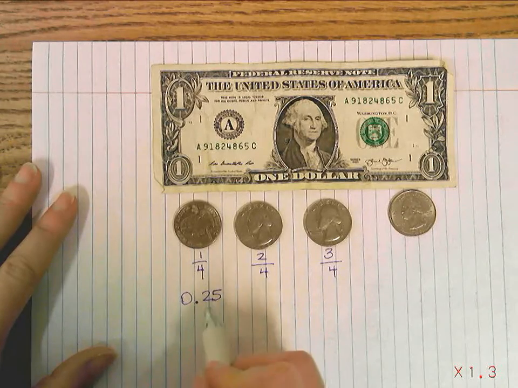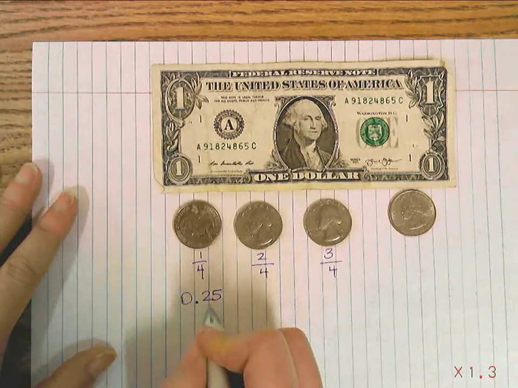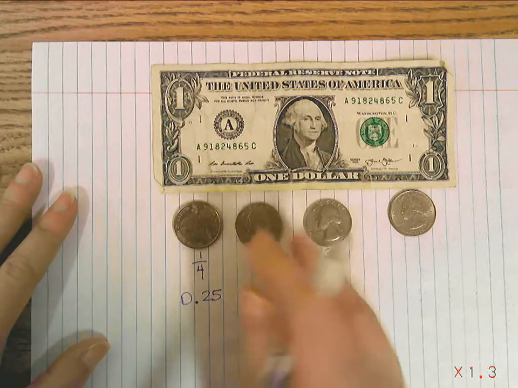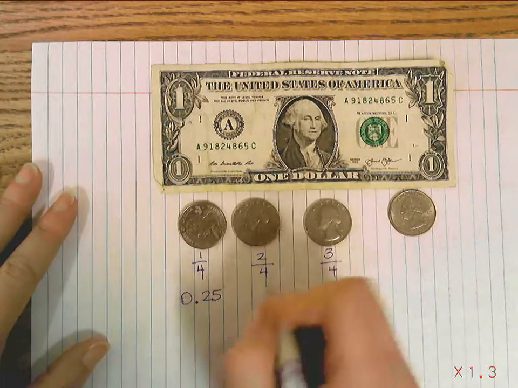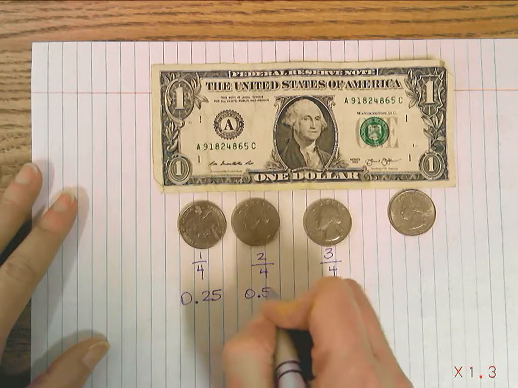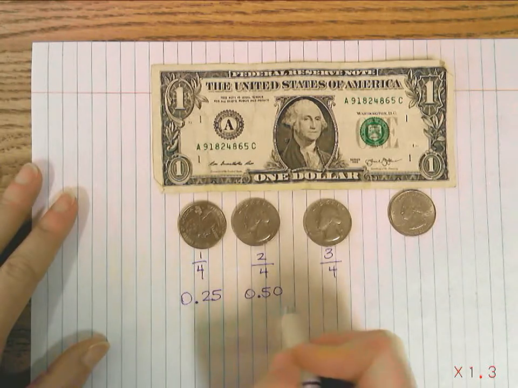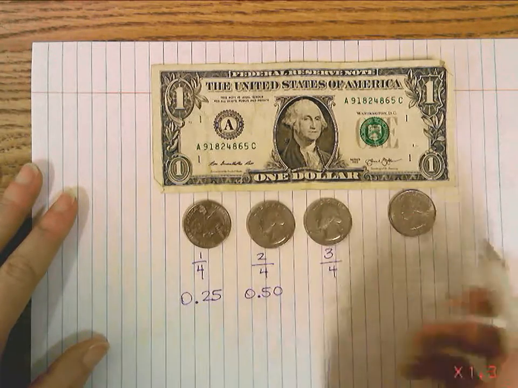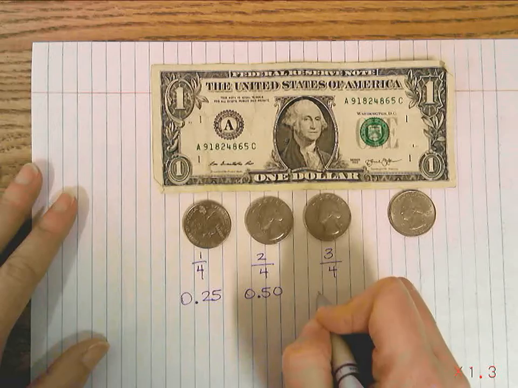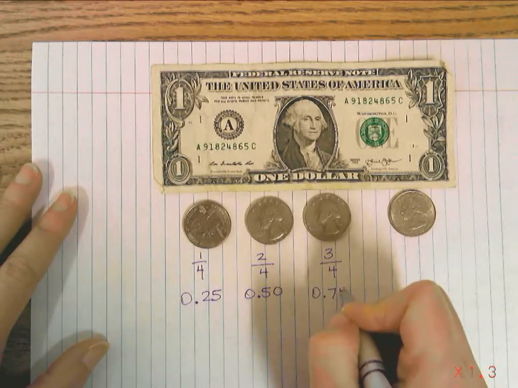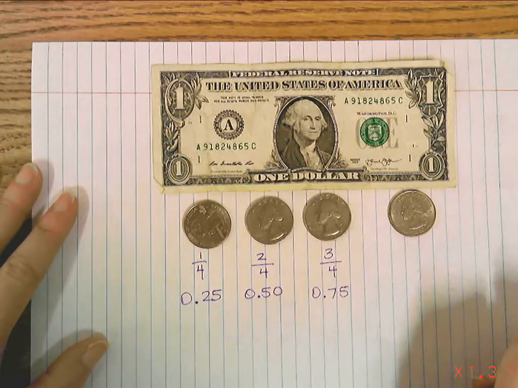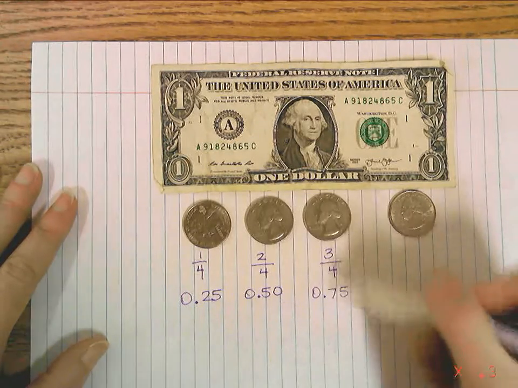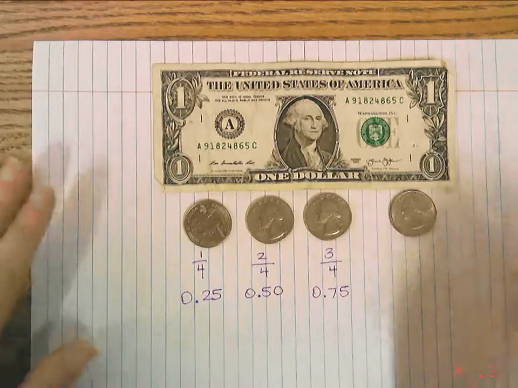So 1/4 is the same as 25 hundredths. 2/4, which I know is the same as 1/2, is 2 quarters, which I know equals 50 cents. 50 hundredths is the same as 1/2. 3/4 is 3 quarters, and I know 3 quarters equals 75 cents. 75 hundredths. So these are 3 fractions that you need to also be able to write as decimals.